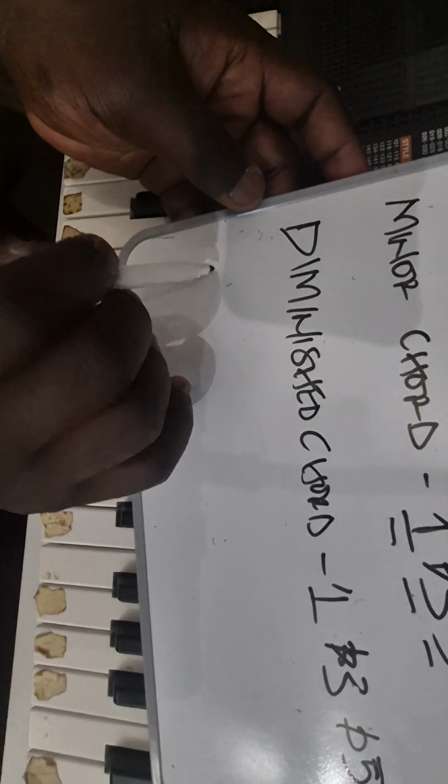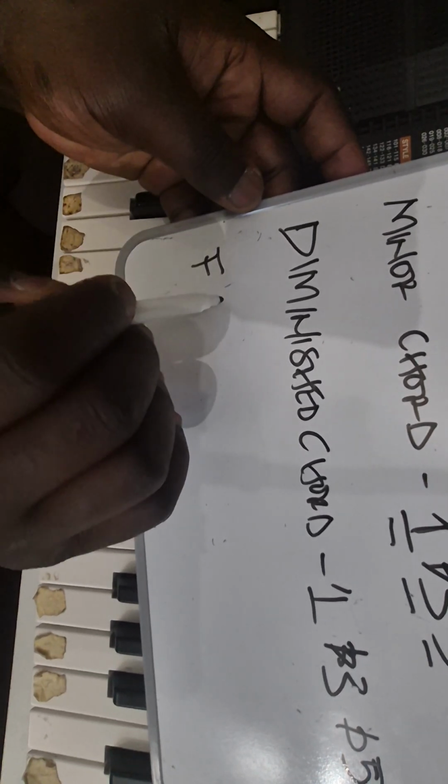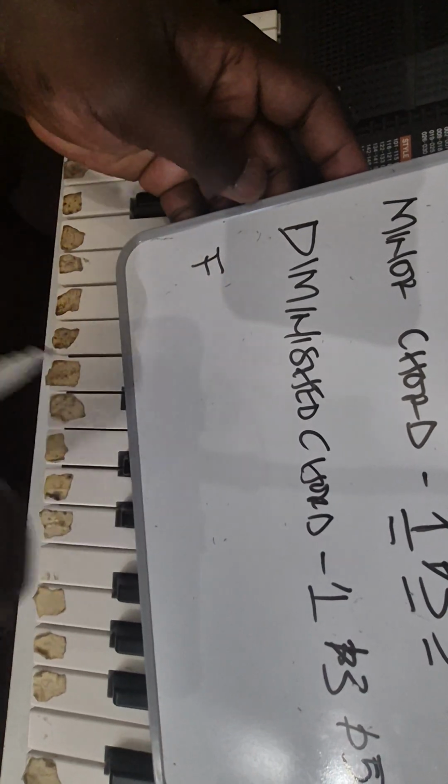Now, I'm going to be writing down the F major scale. So remember, we have F, automatically it's our one.